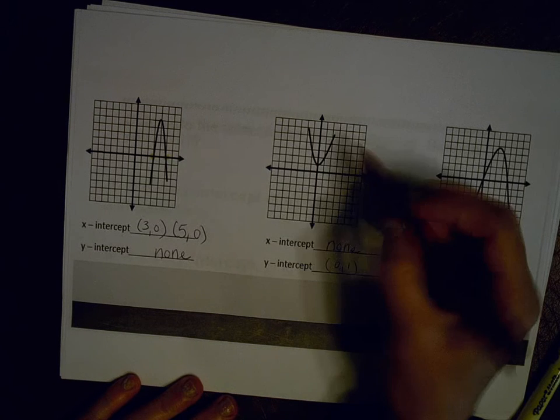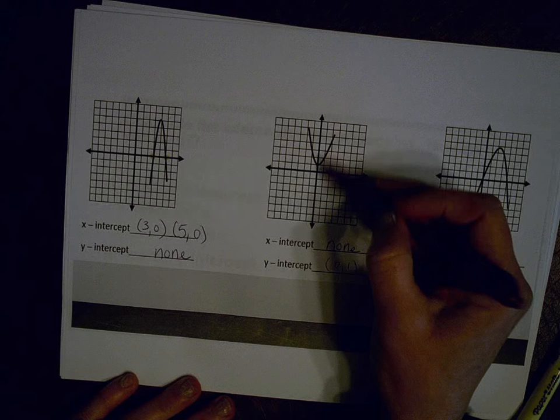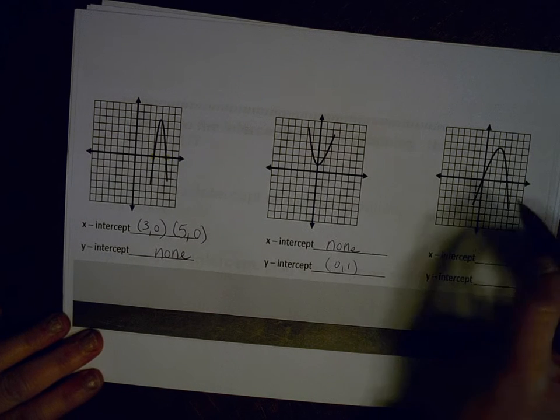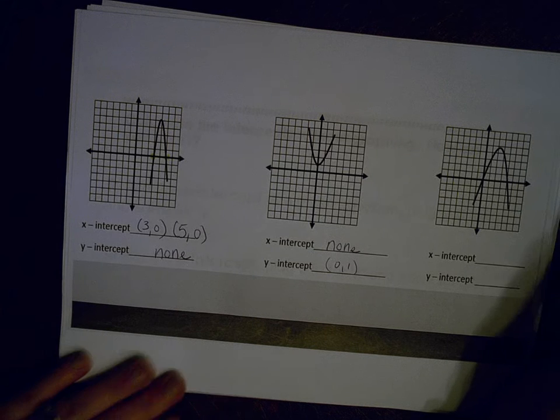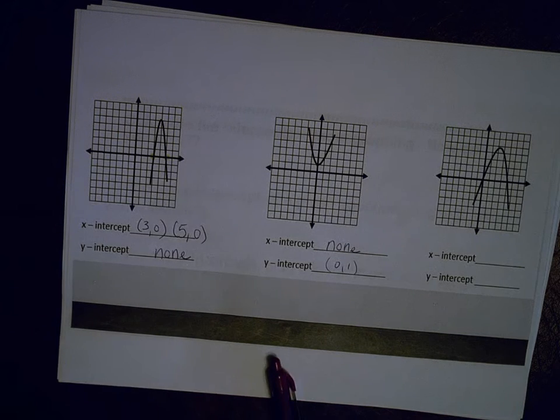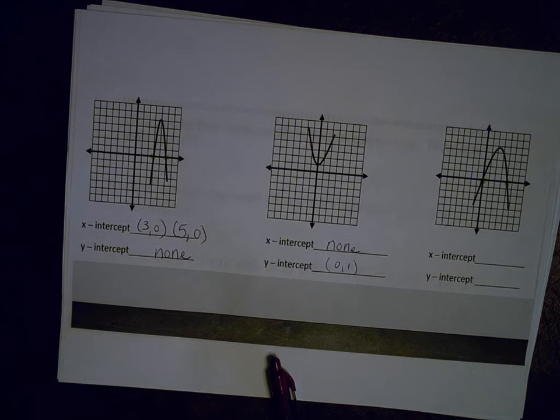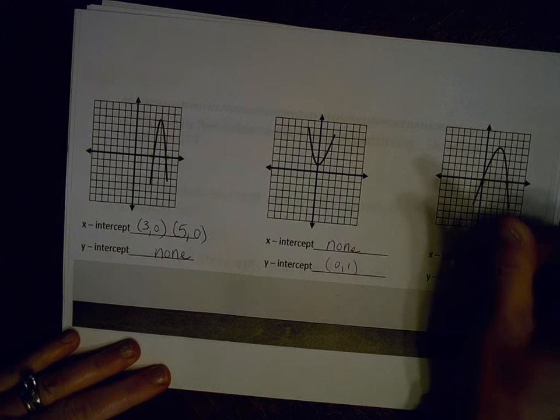So again, this one would have no x-intercept because it's moved up, and it does have a y-intercept. Okay, so last one. Pretty common one. Two x-intercepts. One of them is at 0, 0.